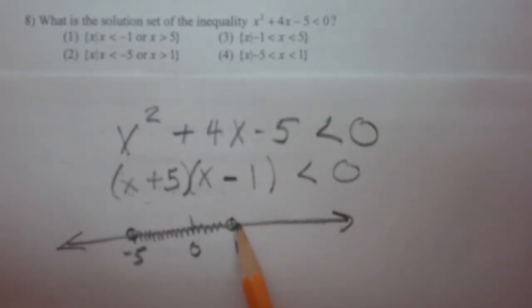Let's check to see about numbers that are greater than 1. How about the number 2? 2 plus 5 is 7. 2 minus 1 is 1. 7 times 1 is 7. And 7 is not less than 0, and so these numbers are not in the solution set. The only numbers that are in the solution set are the numbers between negative 5 and 1.